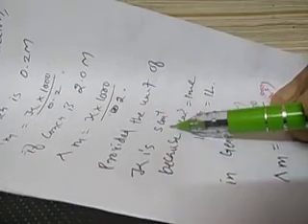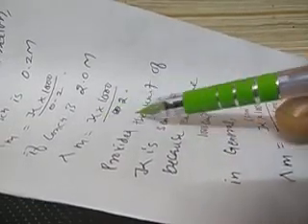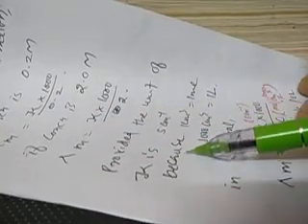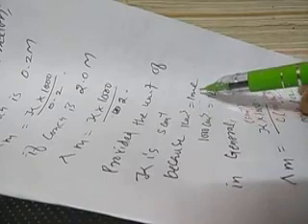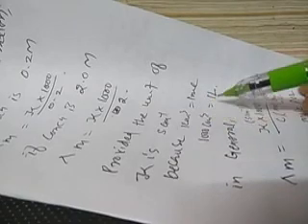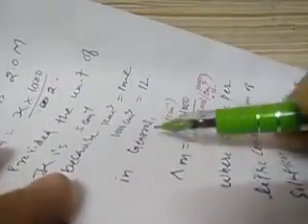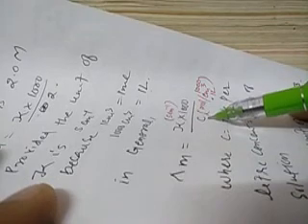The unit of kappa must be Siemens per centimeter, because 1 centimeter cube is equal to 1 ml and 1000 centimeter cube is equal to 1 liter. So in general we can write lambda m is equal to kappa multiplied by 1000 divided by C.